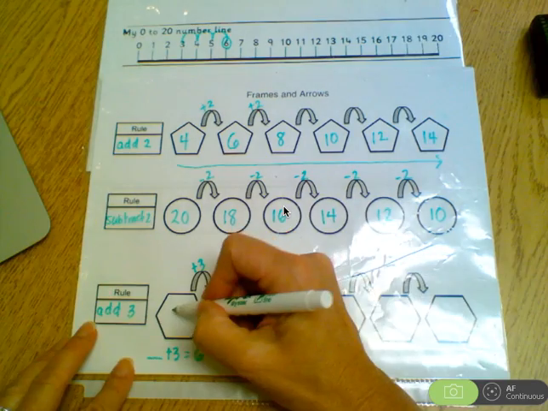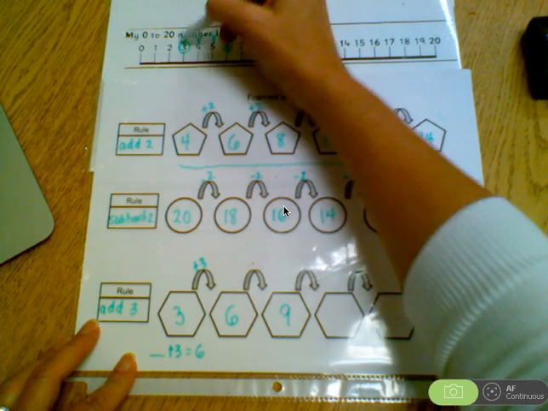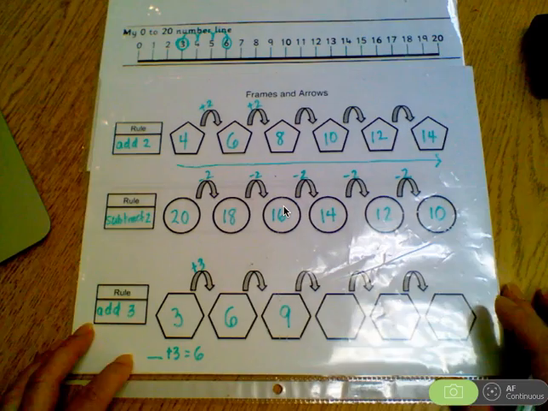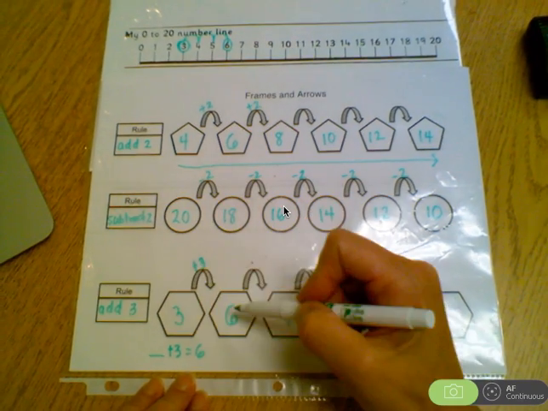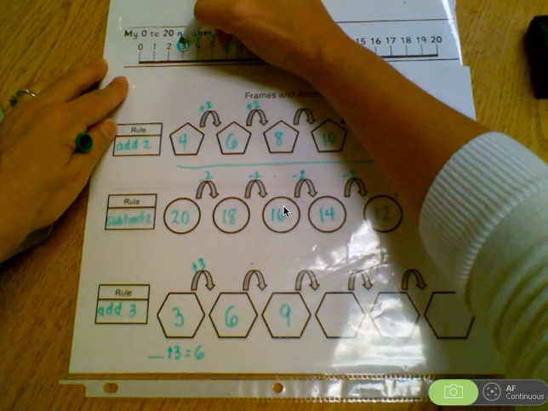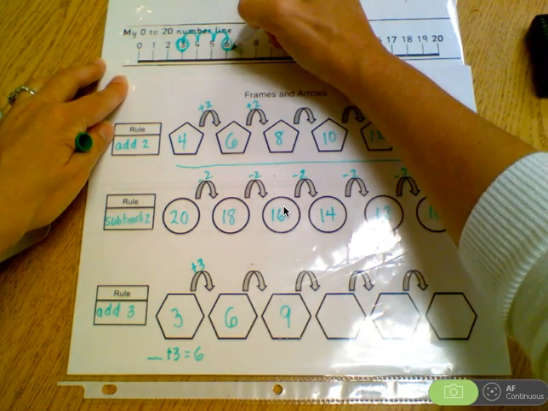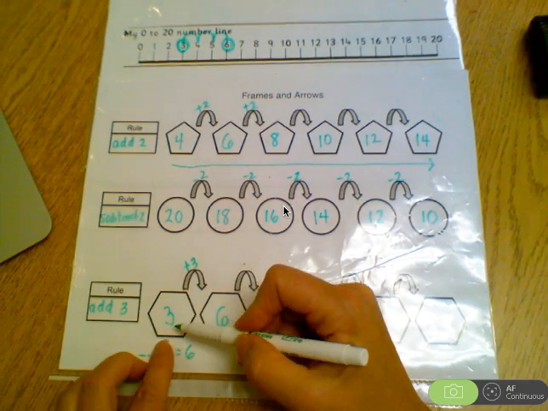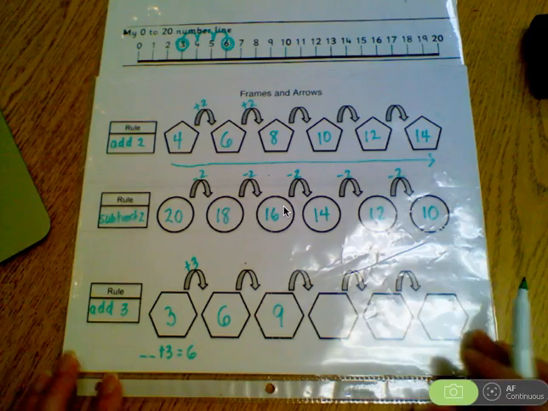I hopped back 3 and landed at 3. Now, when we add 3 plus 3, do we get 6? Yes. 3, 1, 2, 3, and we get 6. That's often confusing for kids when the first frame is missing. So that's a trick to figure out how to find that missing number.